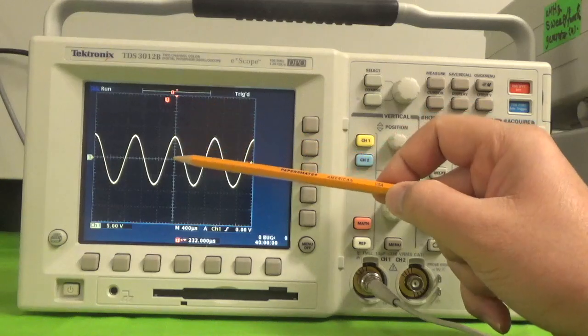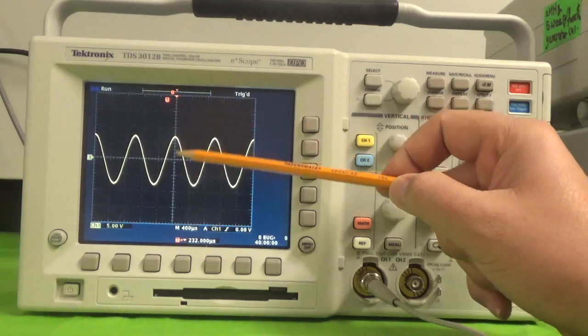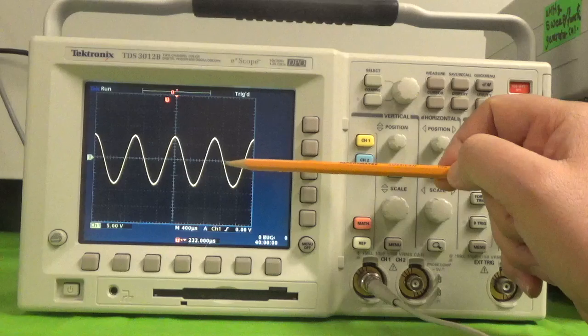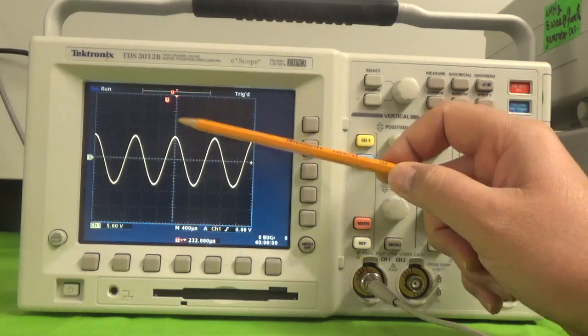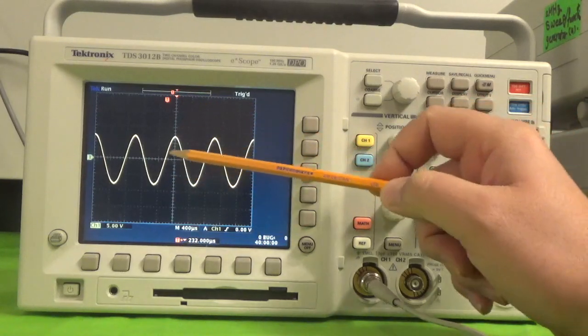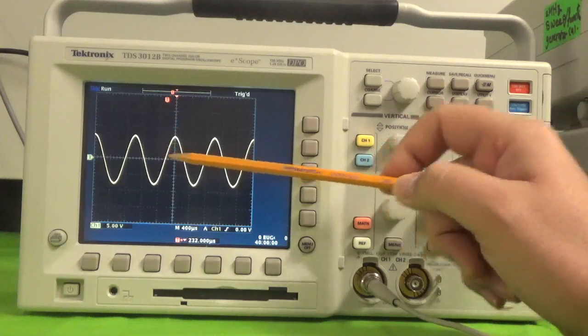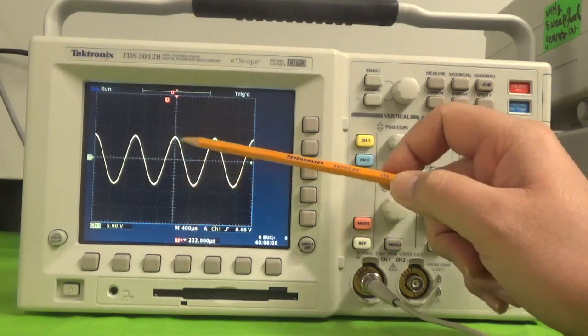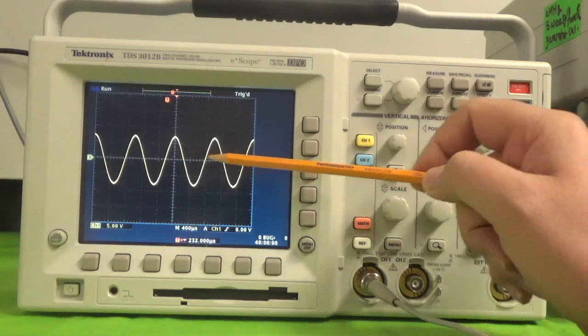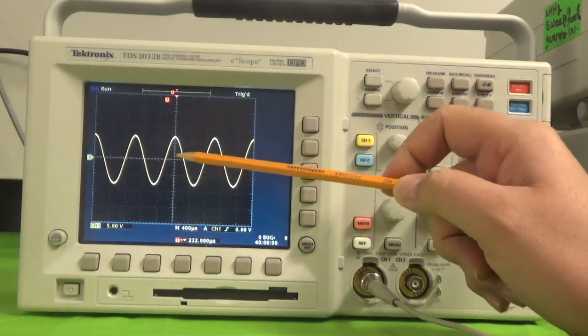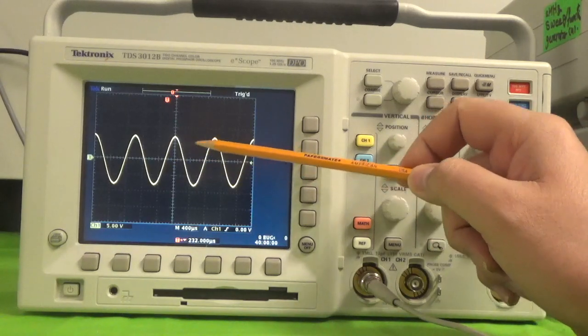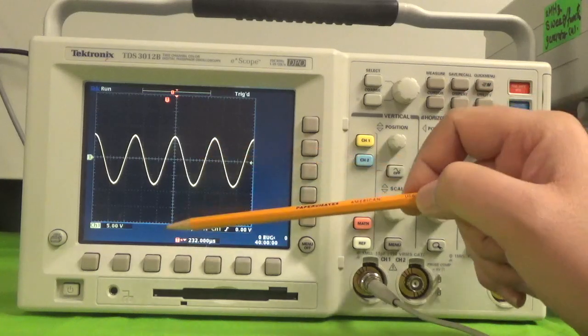This axis, as I mentioned, represents the voltage, the vertical one, and the horizontal axis here represents the time. And you can see that this time axis is divided into small divisions, those squares that you can see.